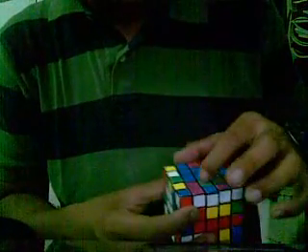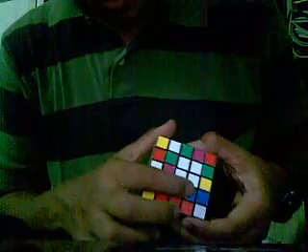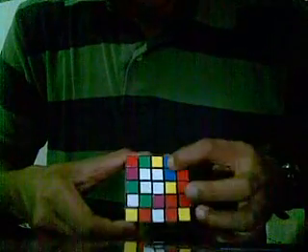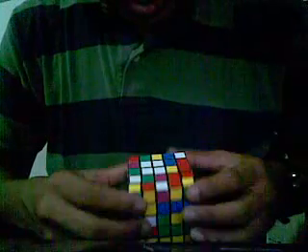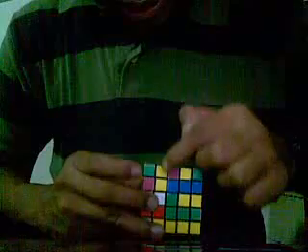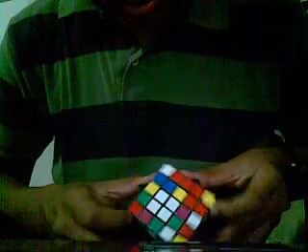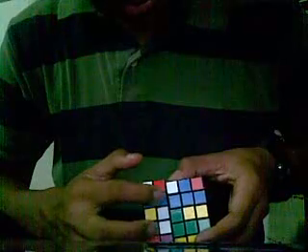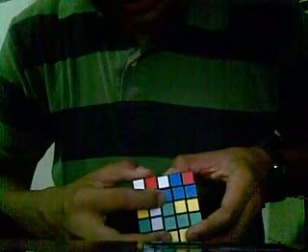So I'll solve the third line. I have one here and I have two here. If you look at it this way, I need to shift this here, so that if I bring this down here, it will create a line. So I'll shift it this way, then I'll bring it down, so you create a line.